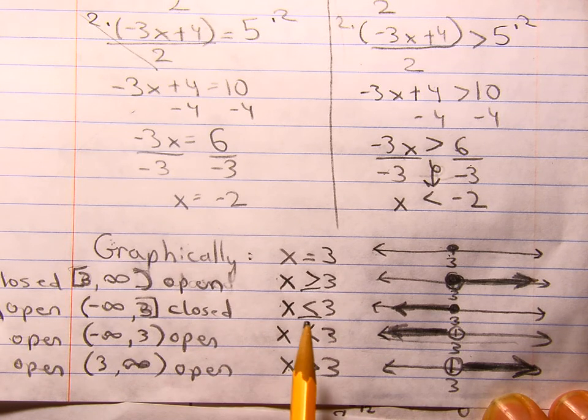Okay? So x is less than, on the little tiny end here, so it's less than or equal to 3. Then again, that means it could be equal: solid line. I like to say solid line, solid dot. If not, then not. So if you have a solid line, you have a solid dot. If there's not a solid line, then it's not a solid dot. Okay?